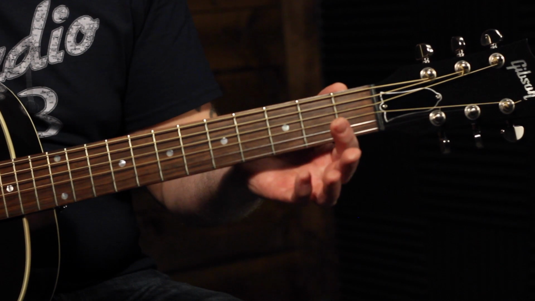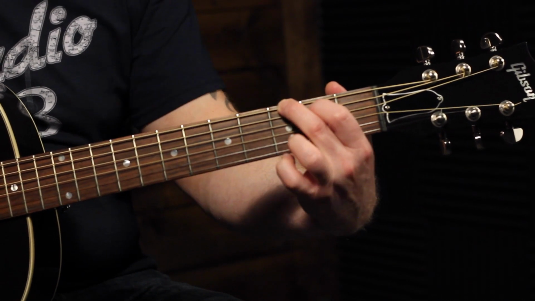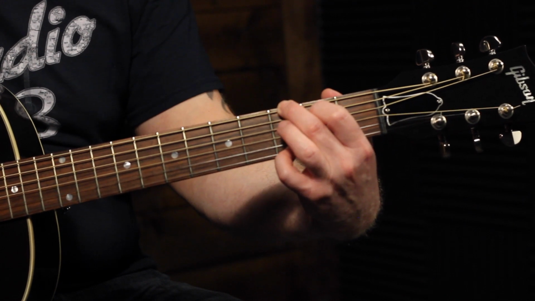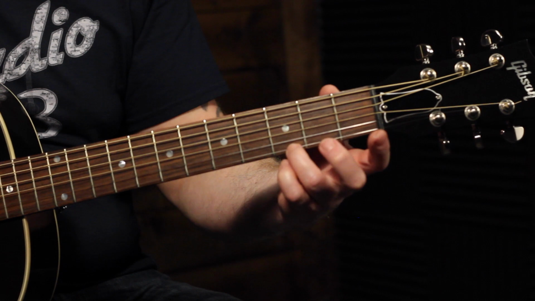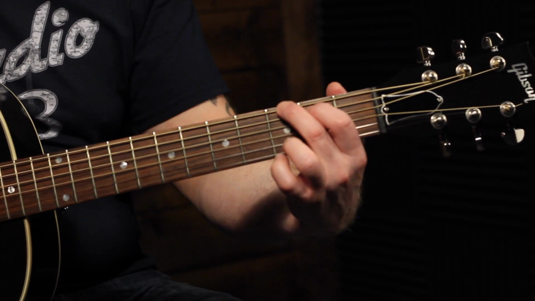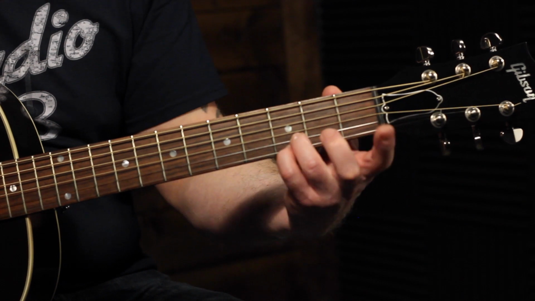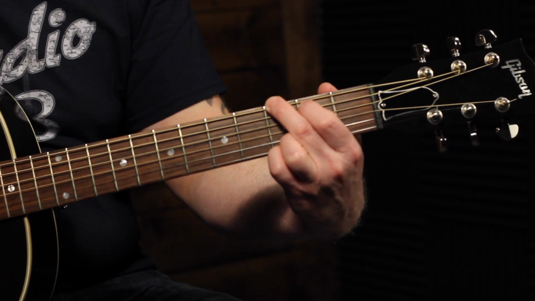Now you may have seen G major before, played a little bit differently, maybe like this, or like this, having either the ring finger or pinky finger down on that note. The way that I'm showing you how to play it is playing with both of those fingers down, and that still makes a G major chord.